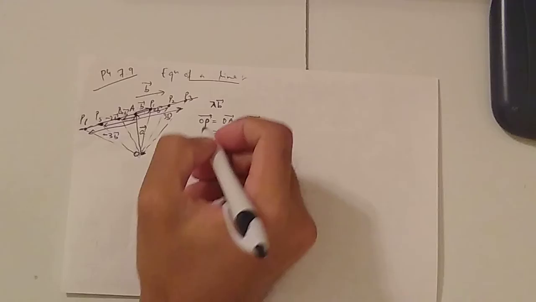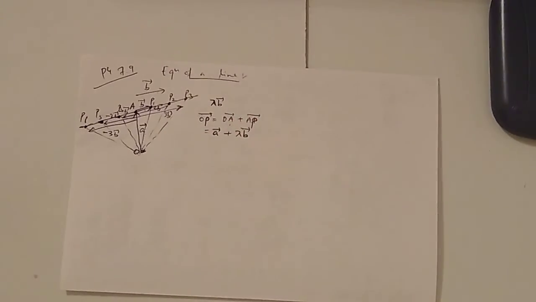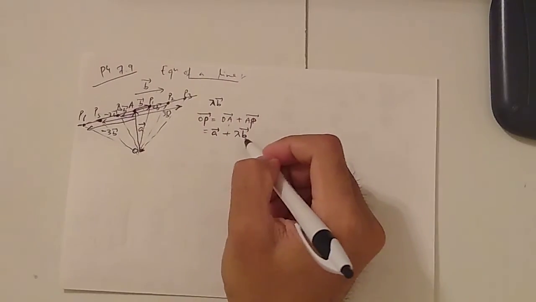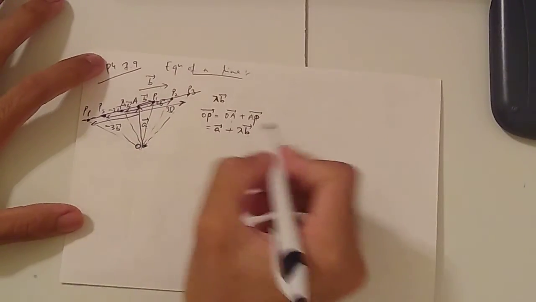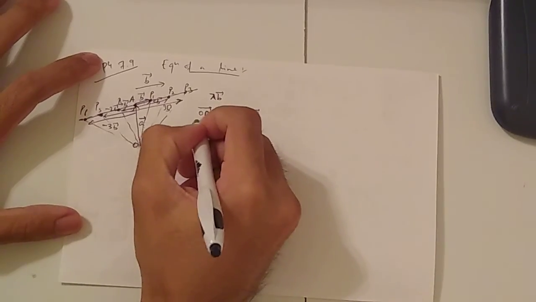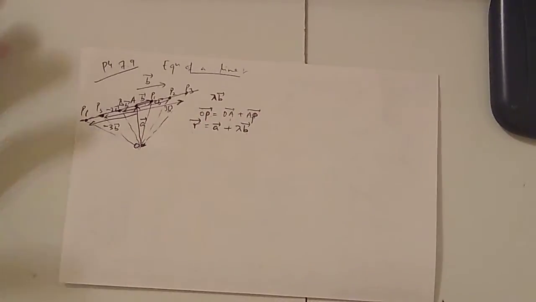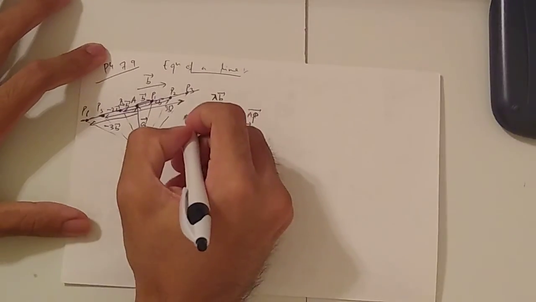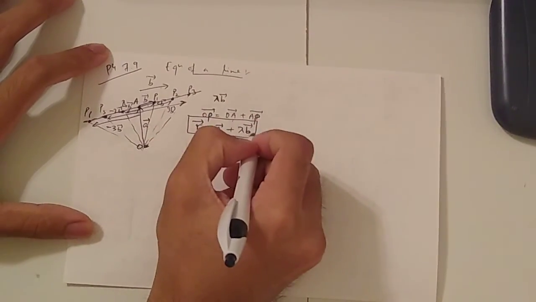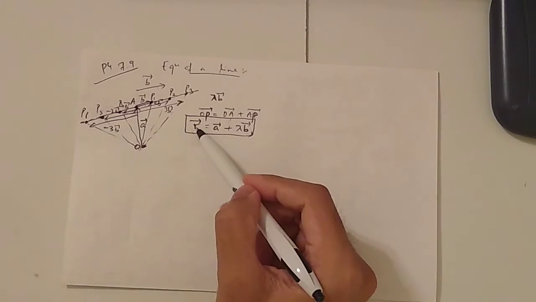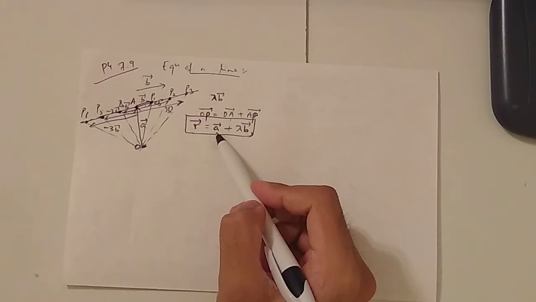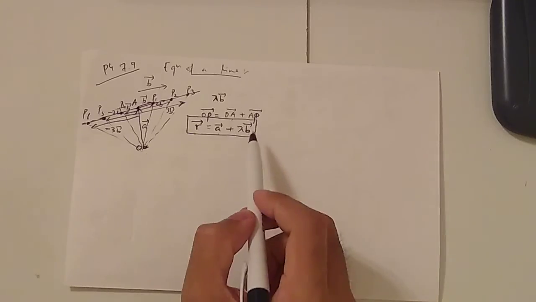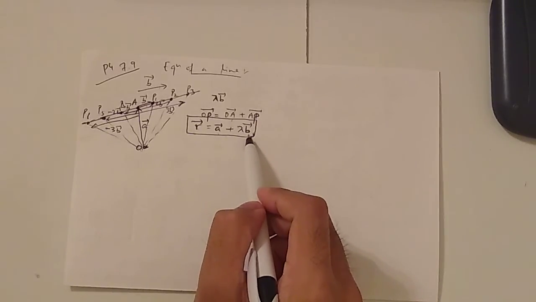So a is the position vector of a particular point on the line, and b is a vector that is parallel to the direction of the line. We can rewrite OP as r, where r is the position vector of any point on the line. So this is your general equation for a line in the vector form. r is the position vector of any point on the line. This is equal to a, which is the position vector of a particular specific point on the line that you know, and b is the vector that is parallel to the direction of the line.